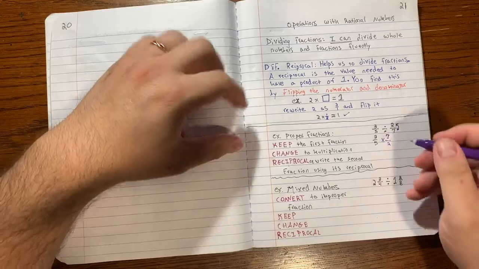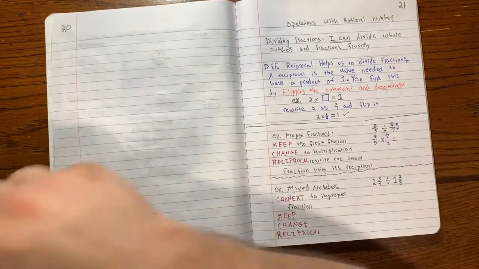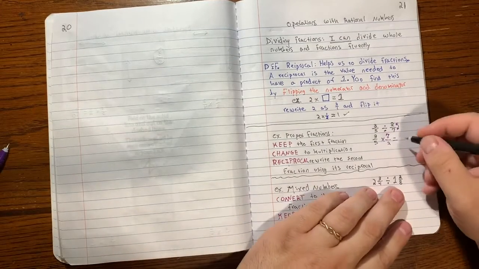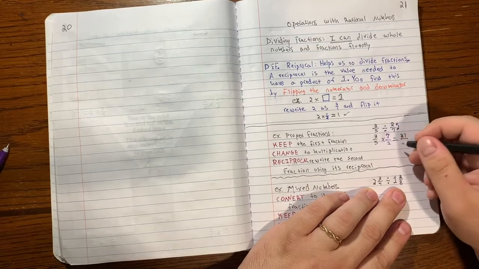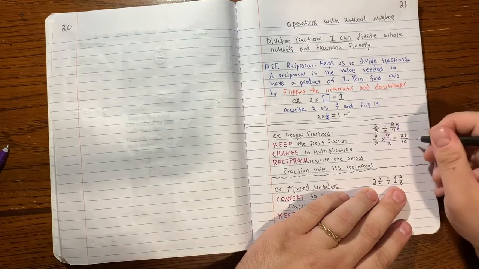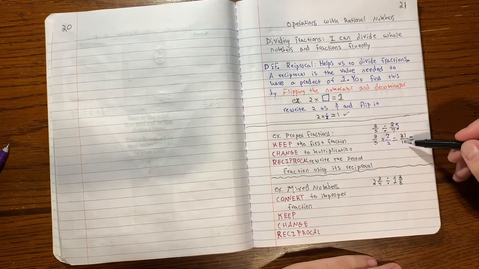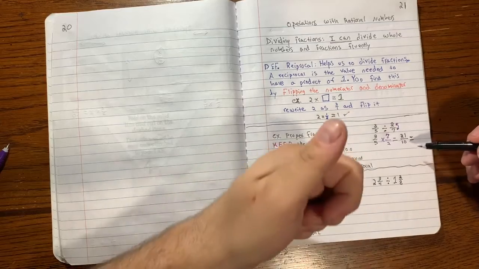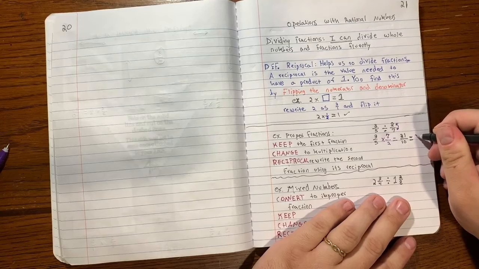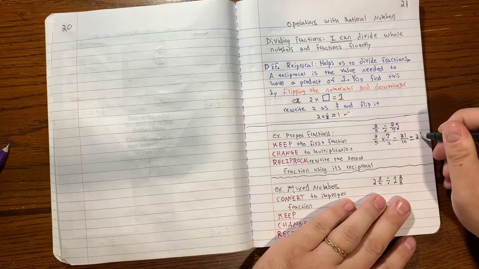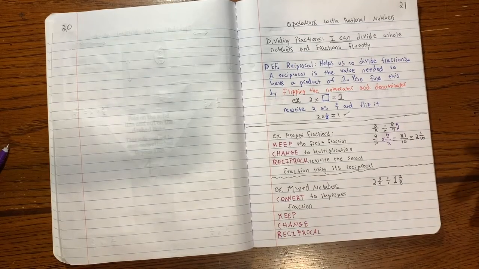And now we're going to multiply. That's 3 times 7 gives you 21 over 5 times 2, which is 10. And then you can make that into a mixed number. So how many times does 10 go into 21? And so it goes in 10, 20, not 30. So it goes in twice with 1 of the 10 left over. So that's 2 1/10.